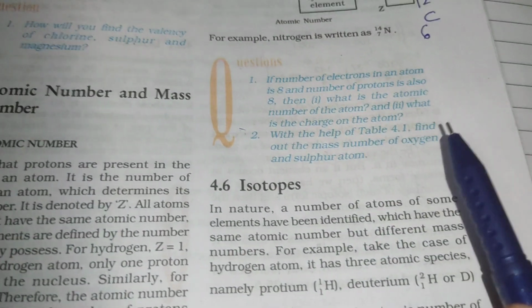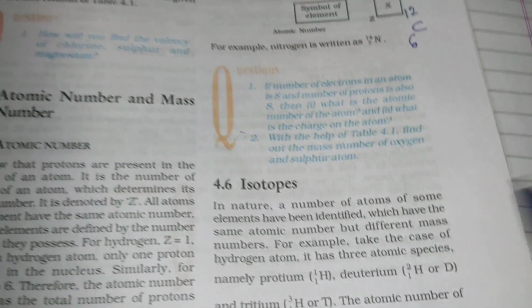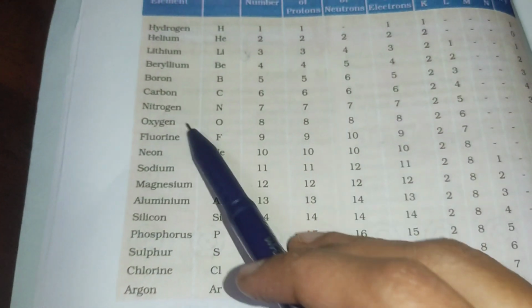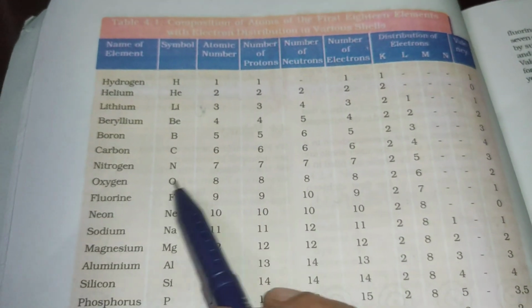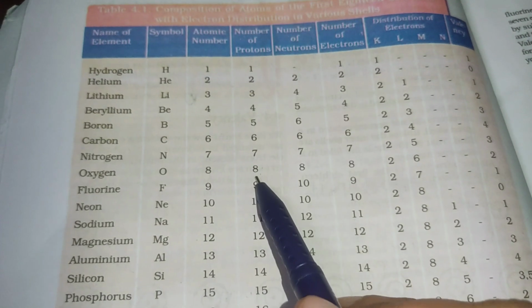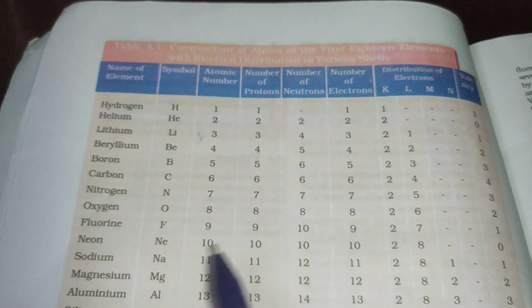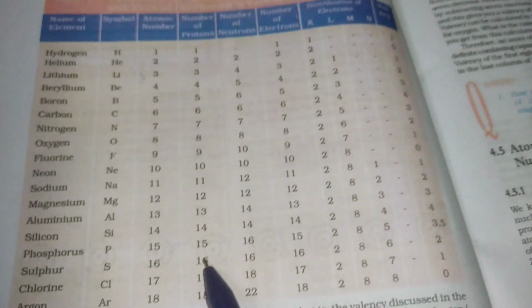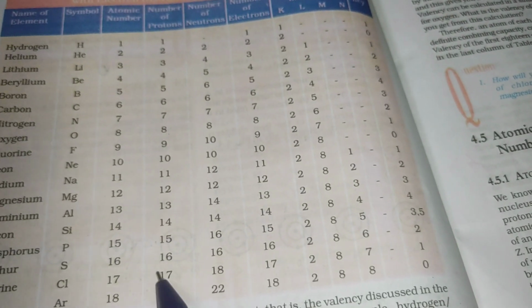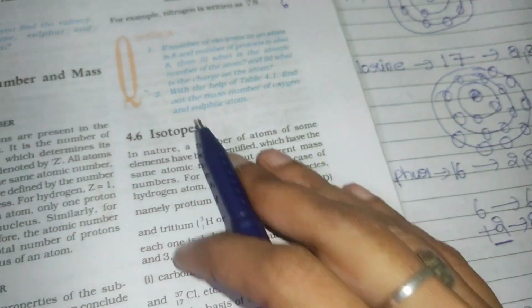Then, with the help of Table 4.1, find out the mass number of oxygen and sulfur atoms. For oxygen, the number of protons is 8 and the number of neutrons is 8. So the mass number is 8 plus 8, 16. And for sulfur, the number of protons is 16 and the number of neutrons is 16. So 16 plus 16, 32. Like this we can easily find out.